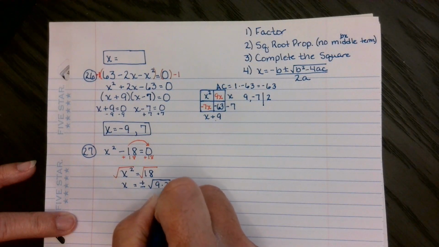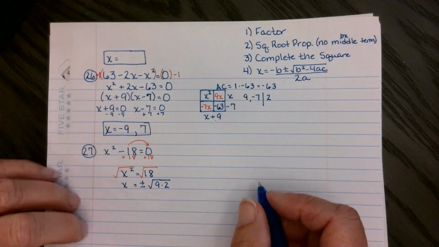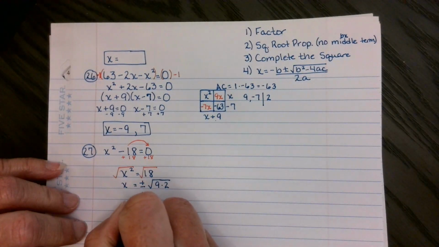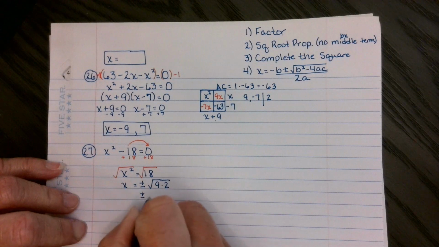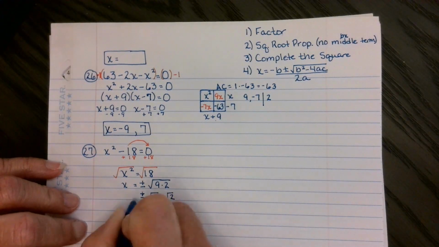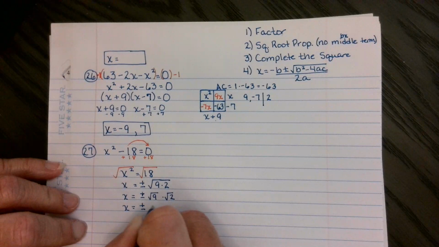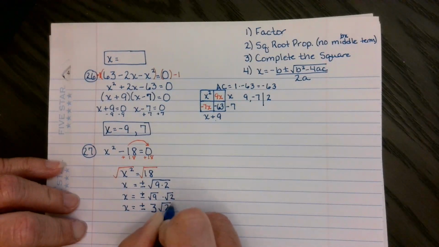There's a perfect square in there. Square root of 9 is 3. This, again, going back to what I did before, is like saying the square root of 9 times the square root of 2. So I'm going to get a positive and negative 3 times the square root of 2.